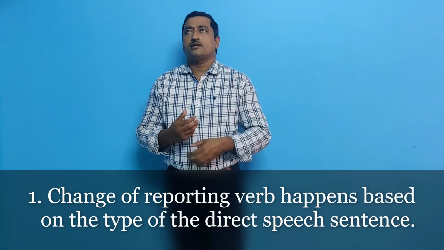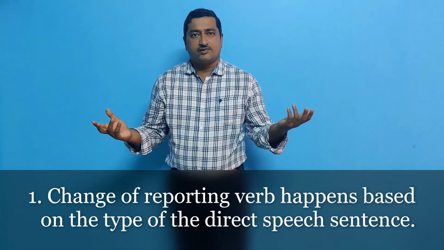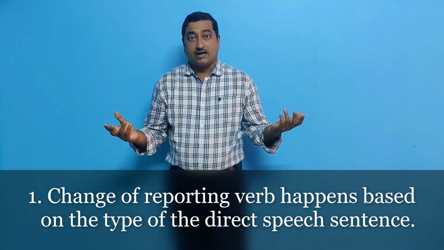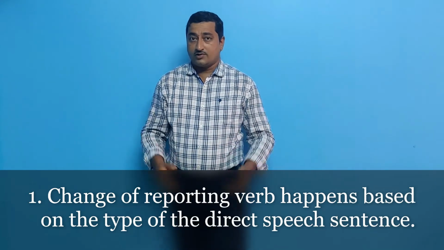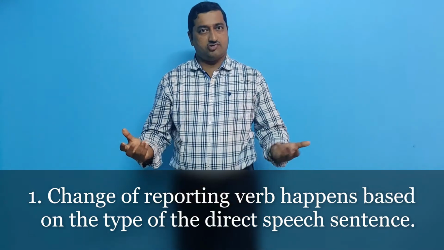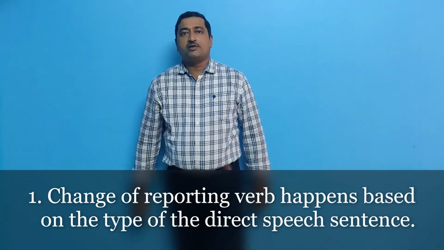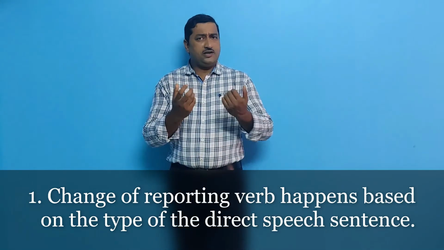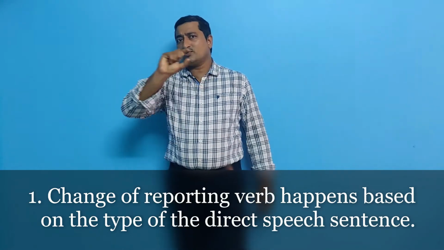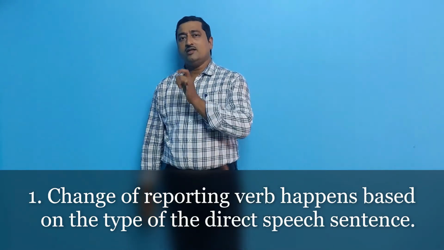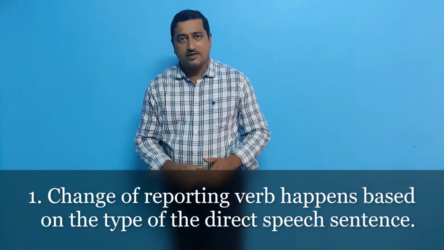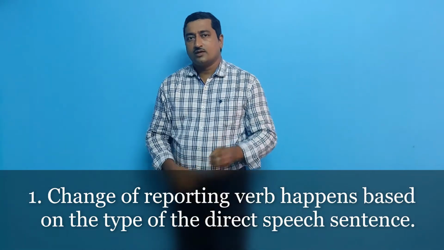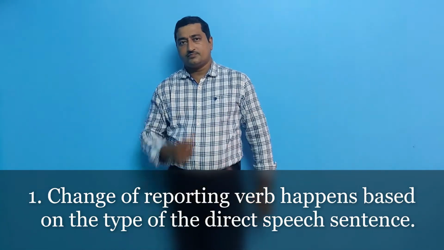Okay, so then it can also become, if it's a reply to a question, answered. If it is a statement, stated that. If it is an announcement, announced that. So depending upon the nature of the sentence used in direct speech, you change the reporting verb. The same is applicable to interrogative sentences. So let's take the example.